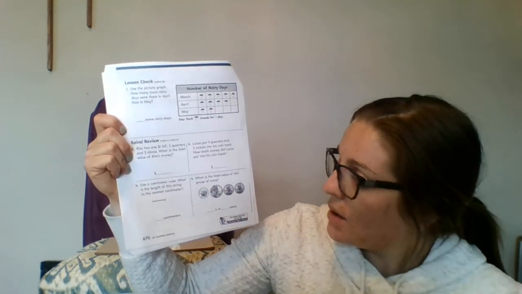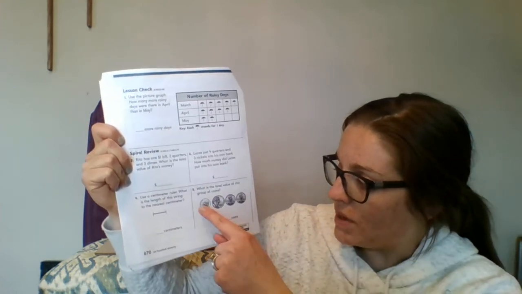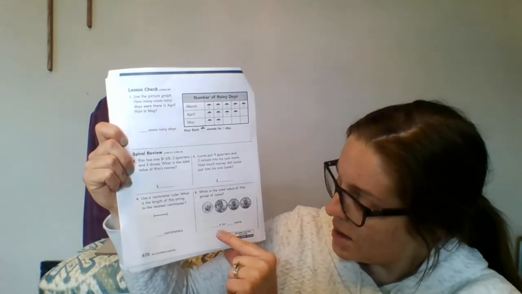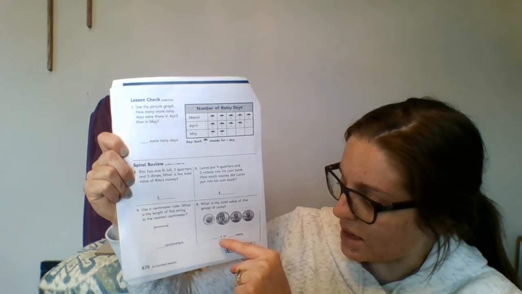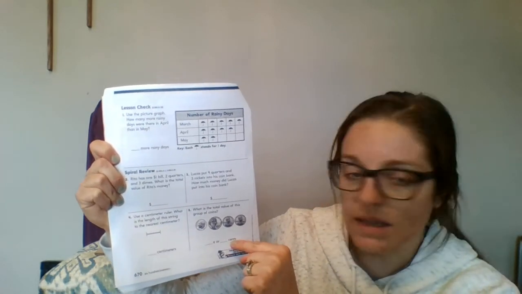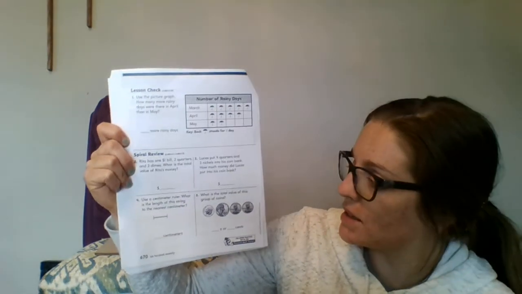And then number 5, what is the total value of this group of coins? You have a dime, a nickel, a penny, and a penny. And they want you to write the same answer twice, but remember they just did a cent sign there, and then they wrote the word cents there. But it'll be the same answer in both spots. And that is lesson 10.3.